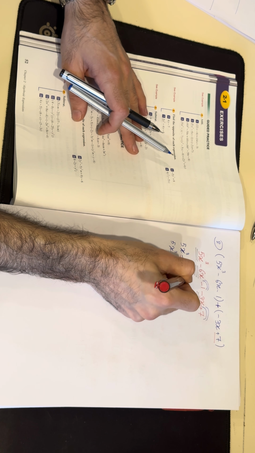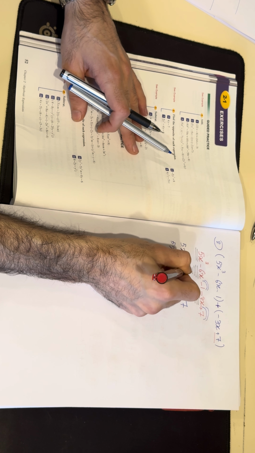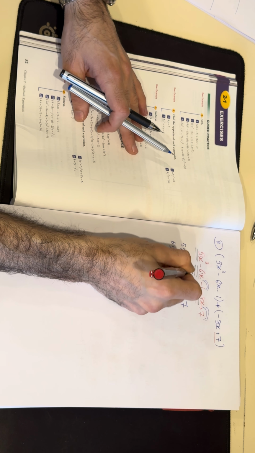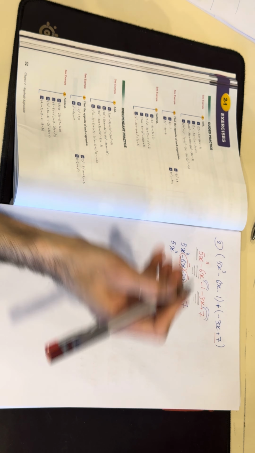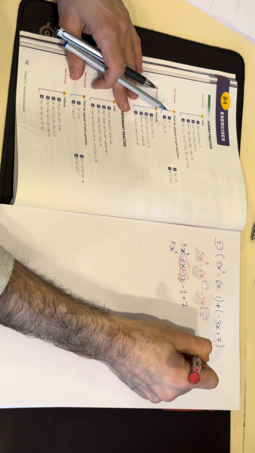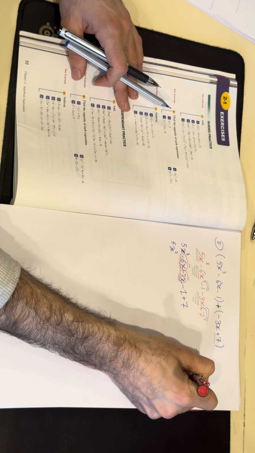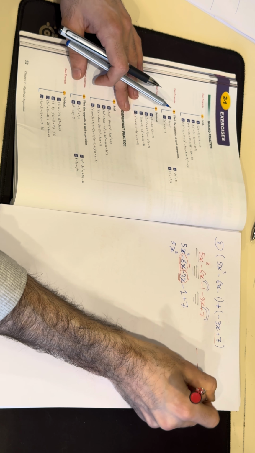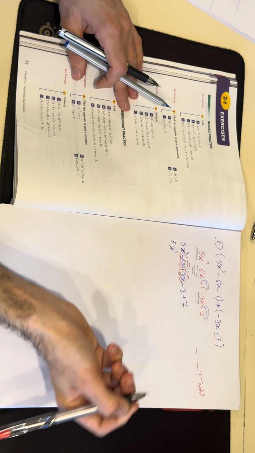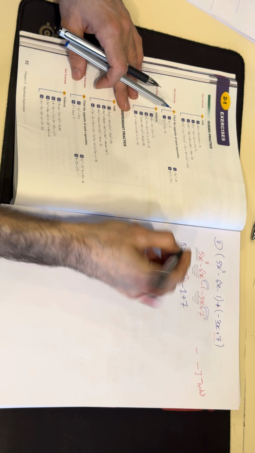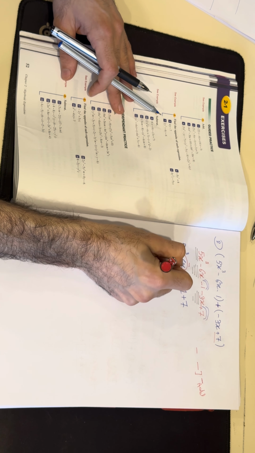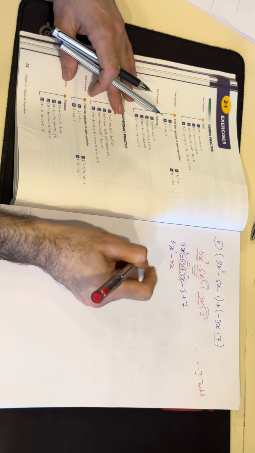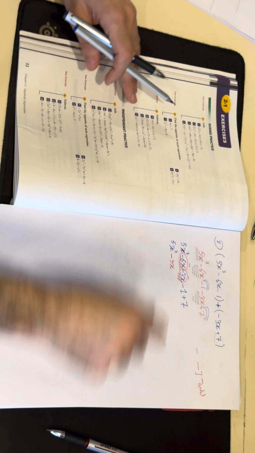Do I have the same sign or different sign? This one is negative, this one is negative, so they are the same sign. We add them. We said when we add these two, the answer is addition, but the sign is always negative. So this one will be negative: 6 plus 3, 9x.